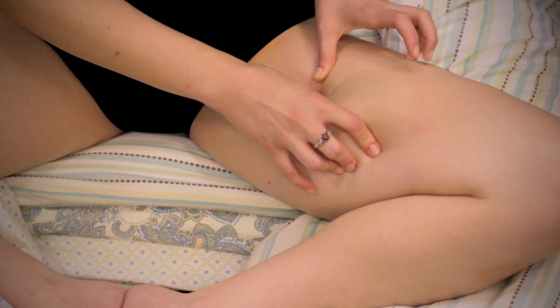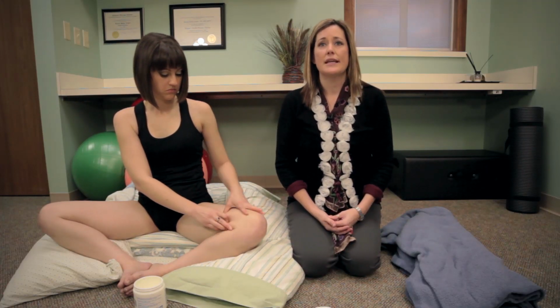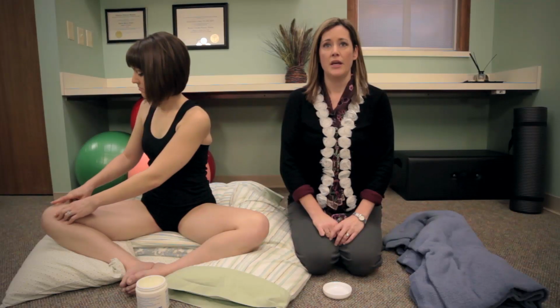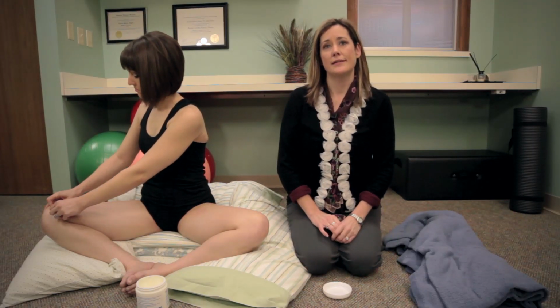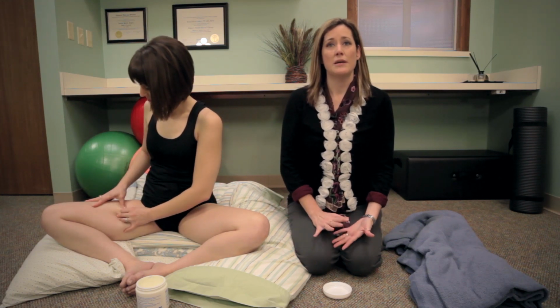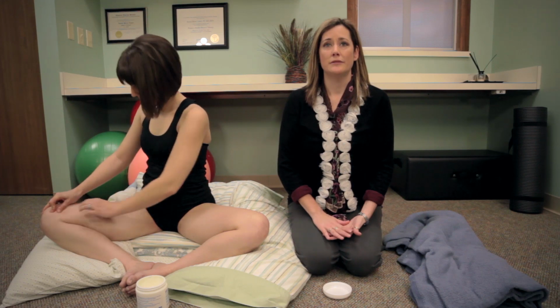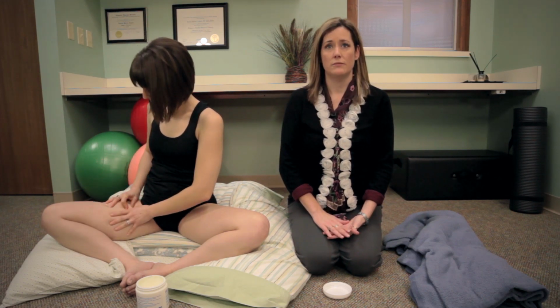If you find any other tight spots along the way, go ahead and do another trigger point release at that particular spot. You can go ahead and massage the other side now, starting from the inner groin area and going down towards the inner part of the knee. You might find that one side is tighter than the other. If you find this, you can start to maybe make that association with where you are feeling your pain and where you are feeling your tension.